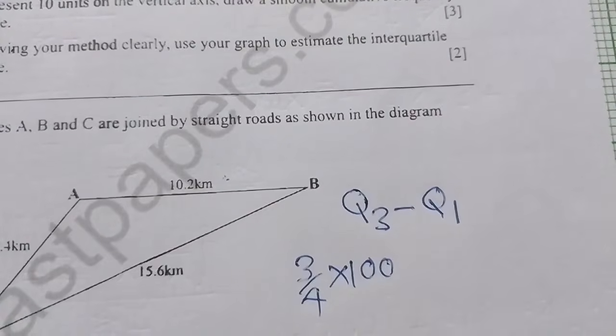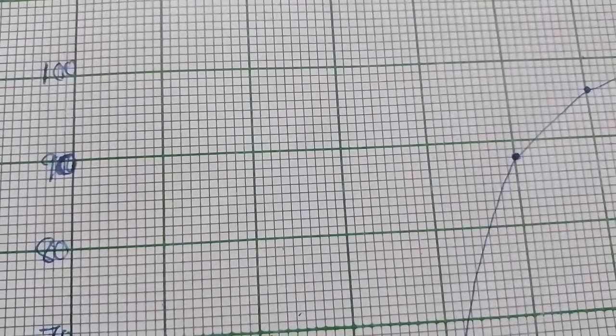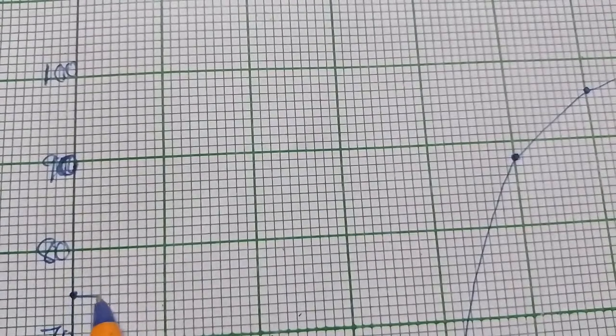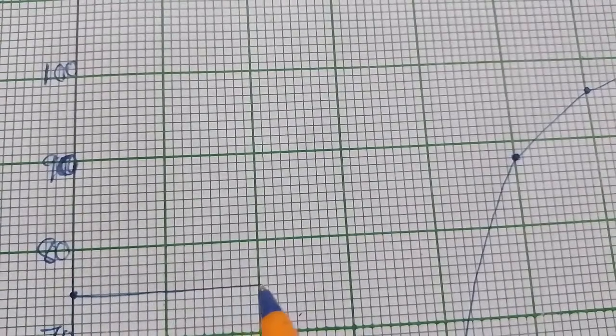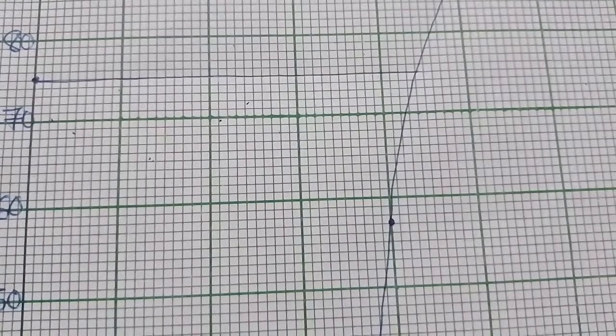What are you getting there? 75. So you go where 75 is on your graph. 1, 2, 3, 4, 5. 75 there. You put a straight line like this. It hits here. Then you get the readings from the x-axis.